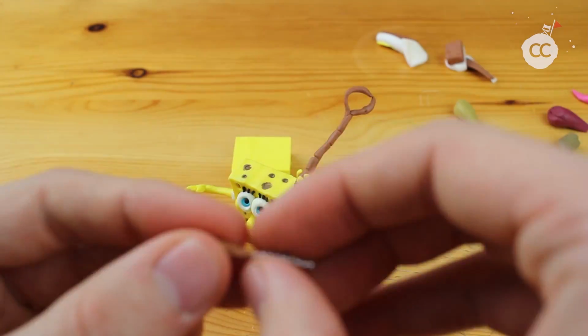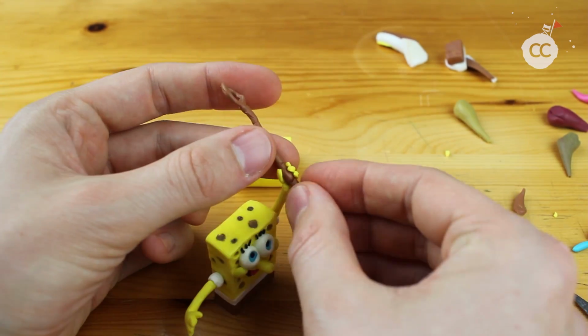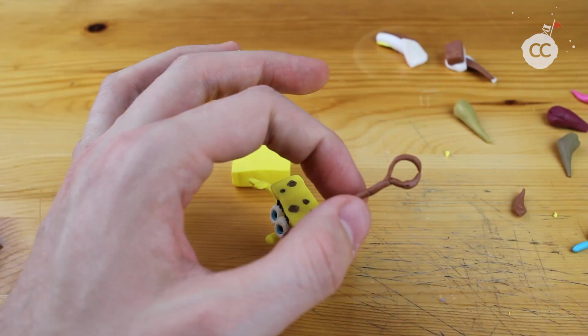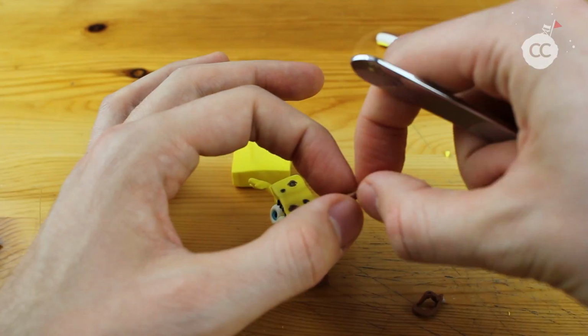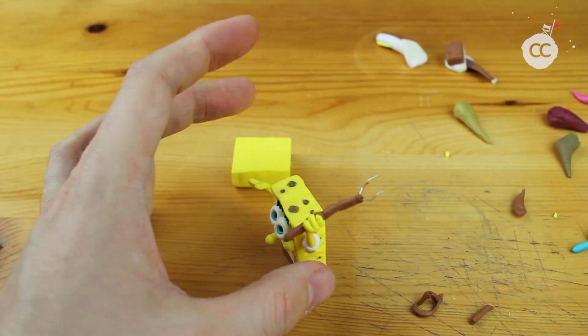Okay, now the arms are in position, and I decided to change the fishing net again. So I will cut away the upper part, where later we will put the net itself.